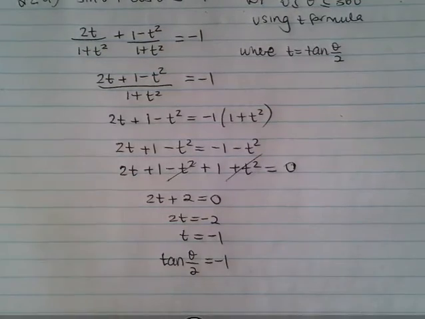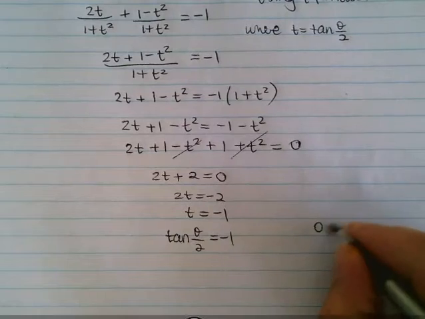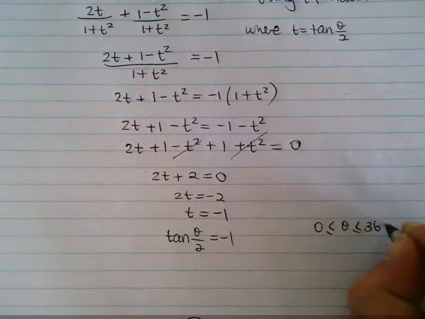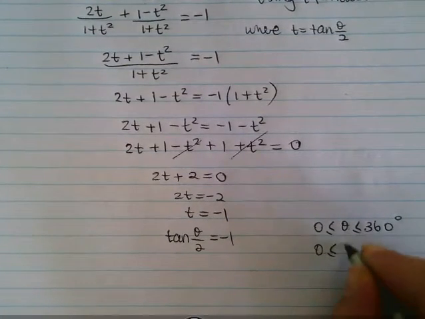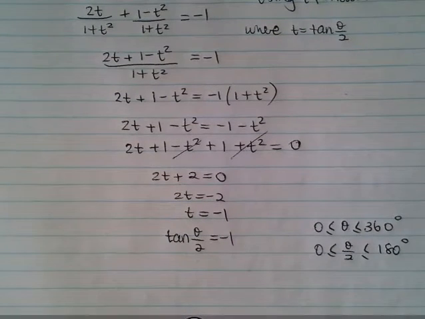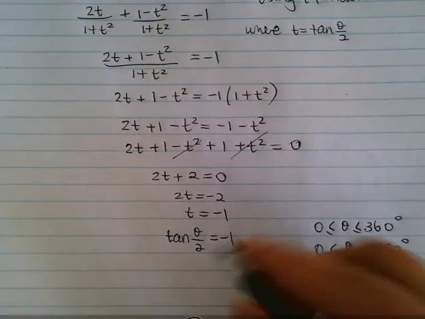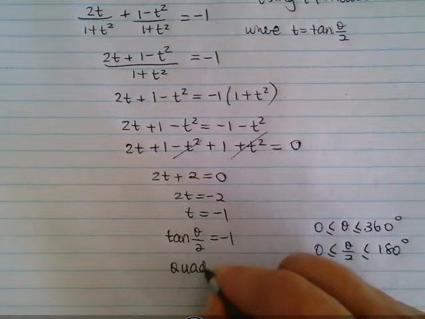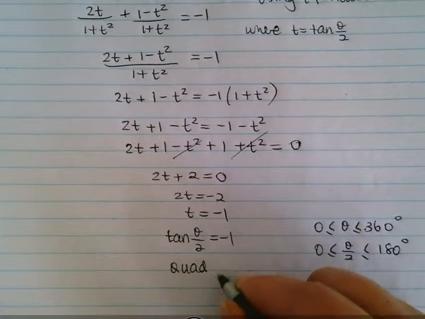All right, so what's this telling me? I have to solve for 0 to 360, but I'm just doing theta on 2, so I only need to do quadrants 1 and 2 if needed. So tan theta on 2 is negative 1. What does the negative tell me? Quadrant 1 or 2?